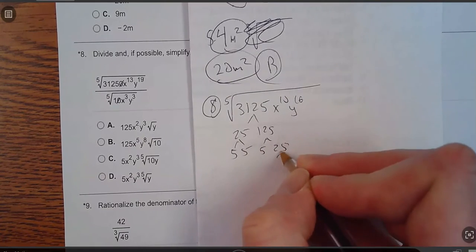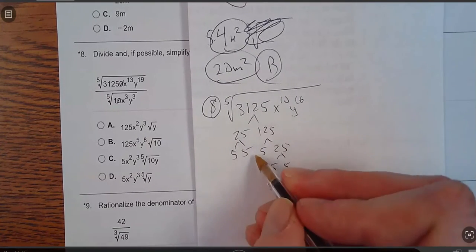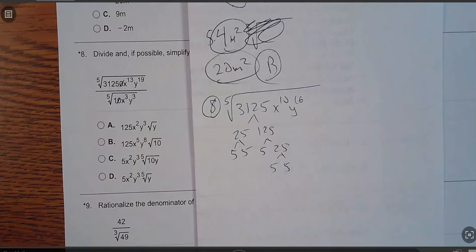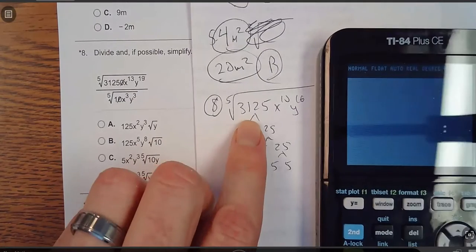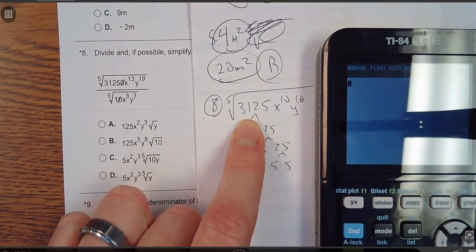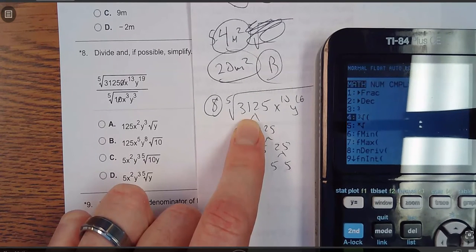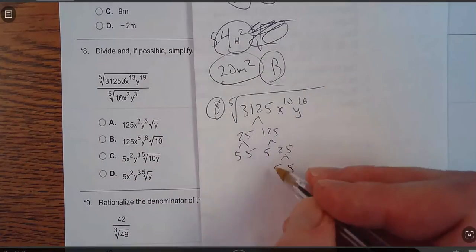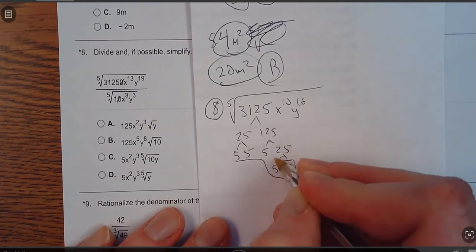5 and 25. So it looks like there is a fifth root. If I took the fifth root, I'm going to have my calculator here. I'm going to try the fifth root of 3125 and see if I can find it. So the fifth root of 3125 is 5. So that comes out to be 5. 1, 2, 3, 4, 5.